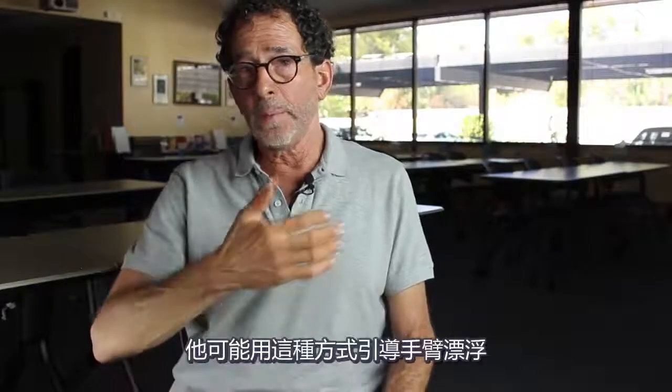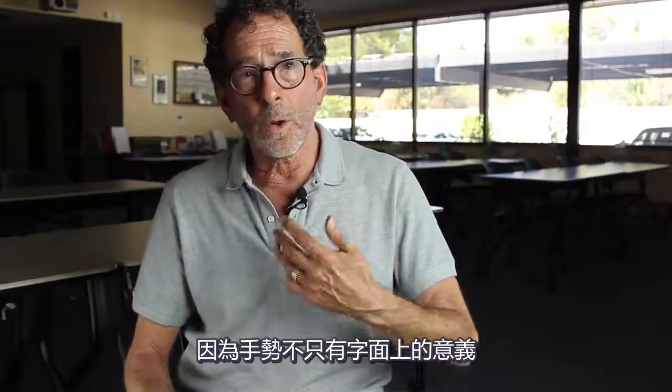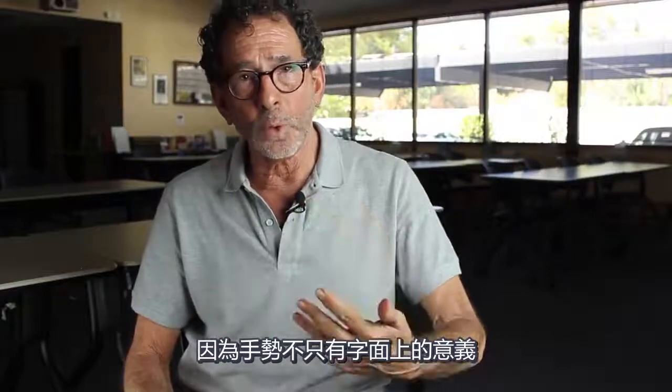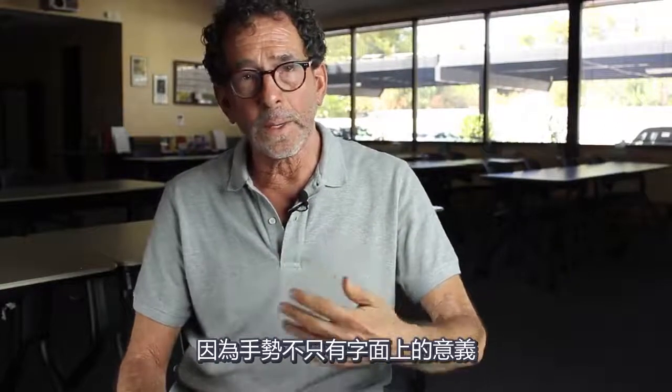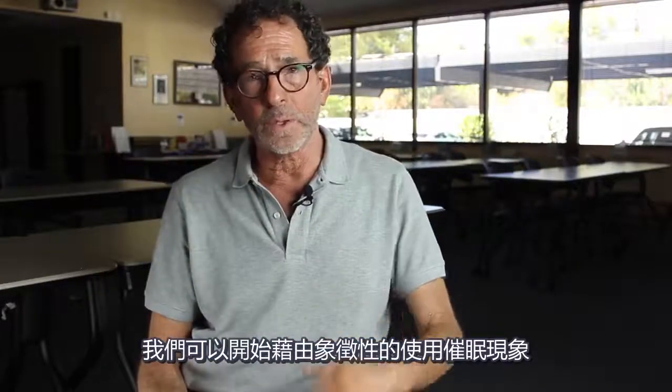So depending on what Erickson wanted to communicate, he might do an arm levitation this way, or he might do an arm levitation this way, or this way, because the gesture not only has literal meaning, it also has idiomatic meaning. And we can begin to create more density in the communication by using the symbolic use of hypnotic phenomena, using the metaphoric aspect of communication.